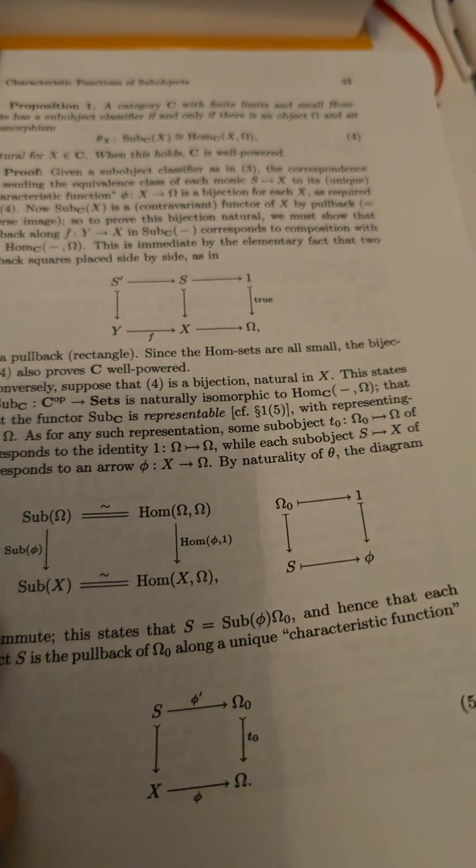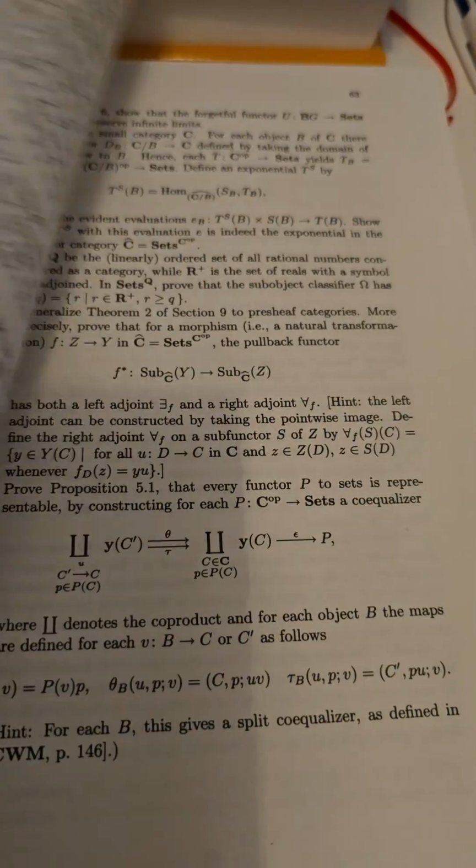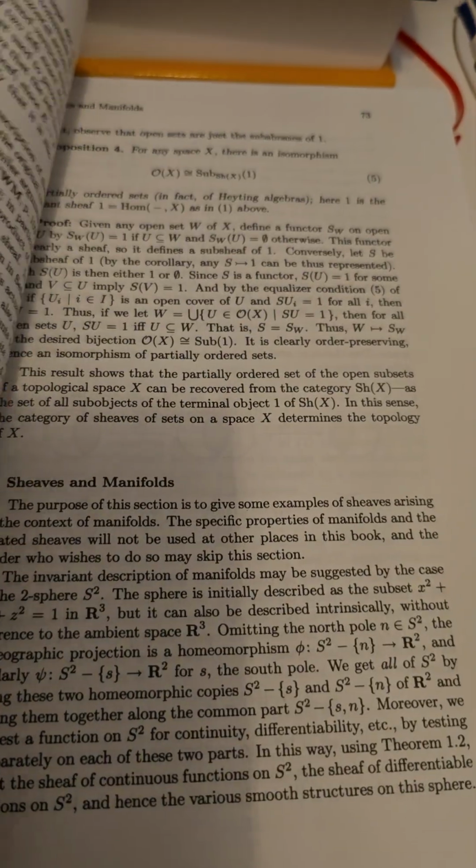So this book is all about topos theory in a very advanced manner. This book is really famous, and anybody who is an expert on topos theory has read through this book. It's a very famous book.